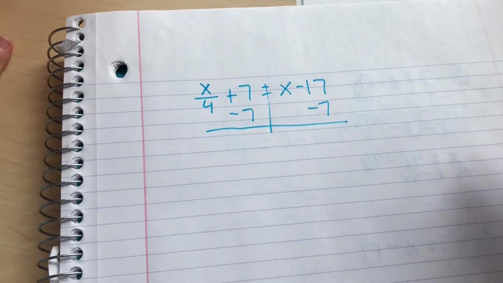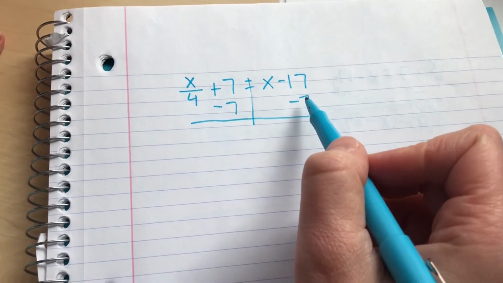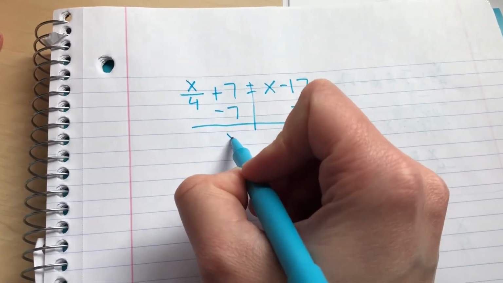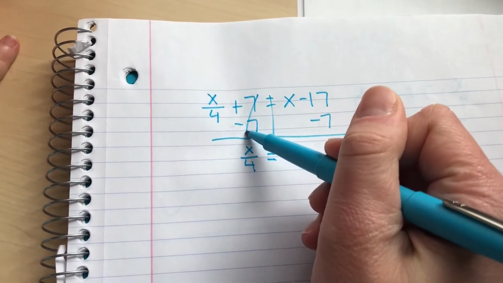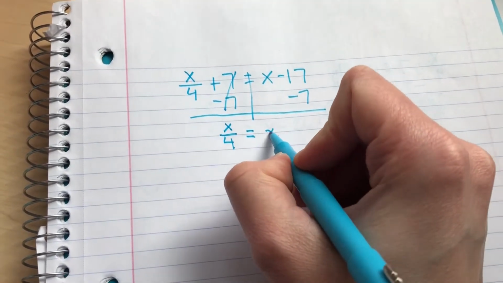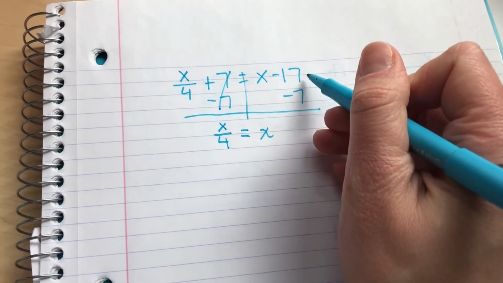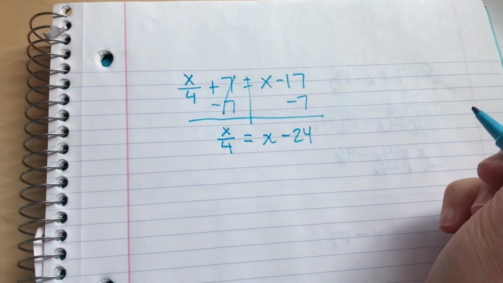You can start by multiplying everything by 4. This is how my brain interpreted it. So I'm gonna have x over 4 on the left, because these would zero out. Then on this side, I'm gonna go ahead and combine my like terms, which would be the negative 17 minus 7 to give me negative 24.